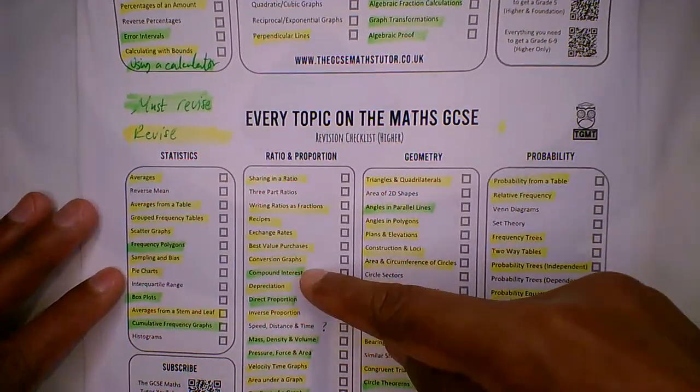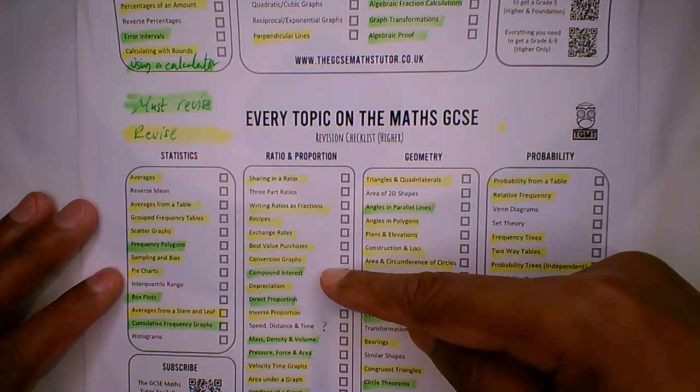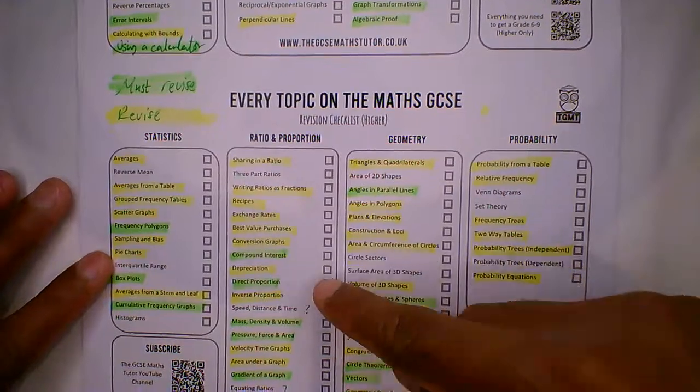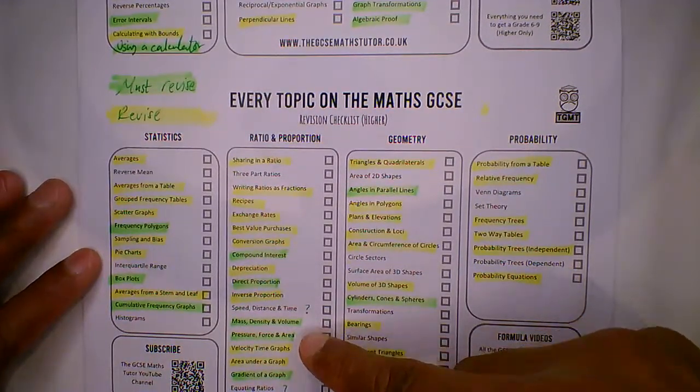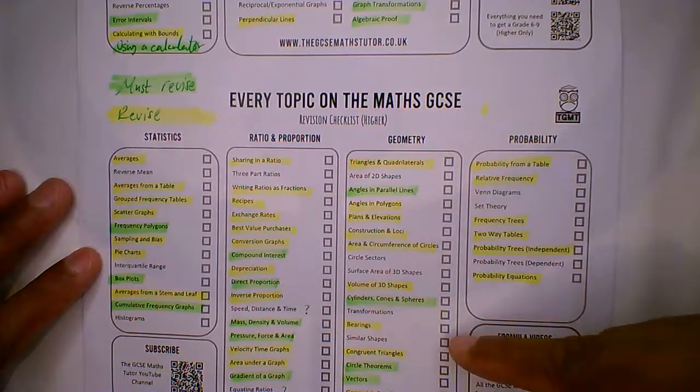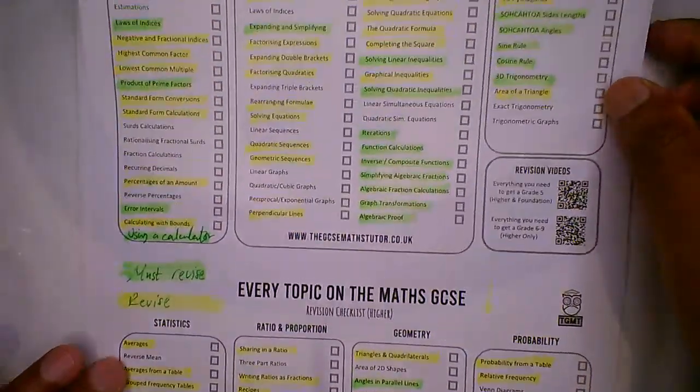Ratio and proportion, compound interest. Today's lesson we covered that. Direct proportion hasn't come up in paper 1, but it's a must. Density, mass, volume hasn't come up, it's a must. Pressure, force, area, gradient of a graph, angles in parallel lines, and so on. So these are the topics.